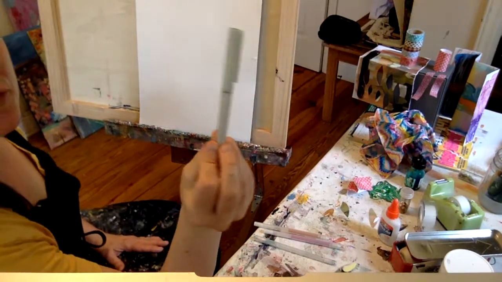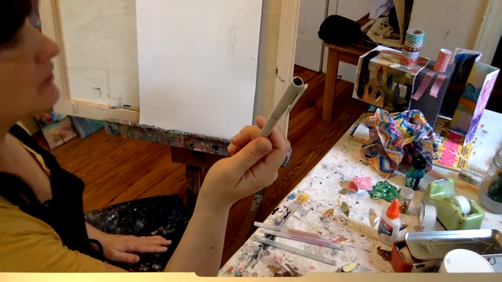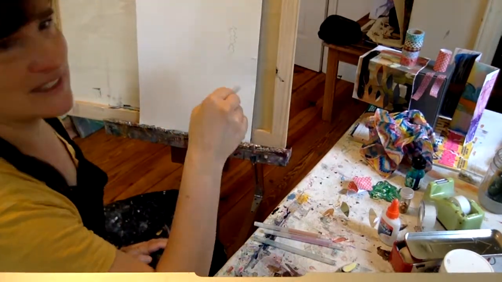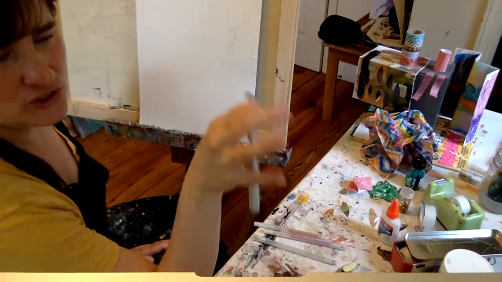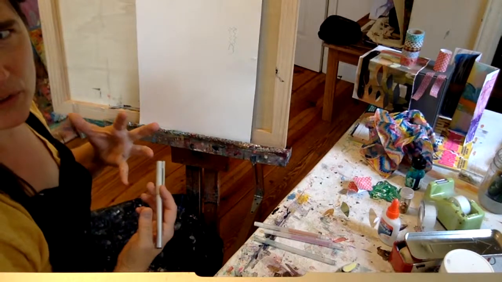This is a fun pen I found that's water soluble. It's very water soluble. So as soon as you start painting, you draw, and then as soon as you start painting anything, it just bleeds. But it makes a really cool effect.